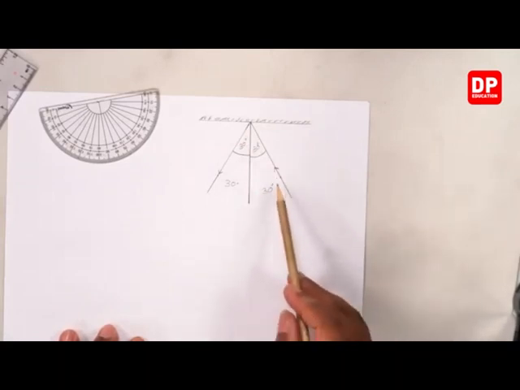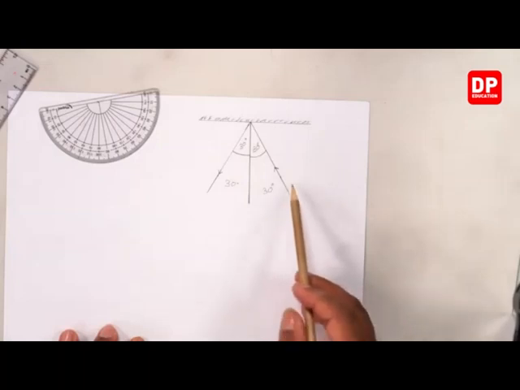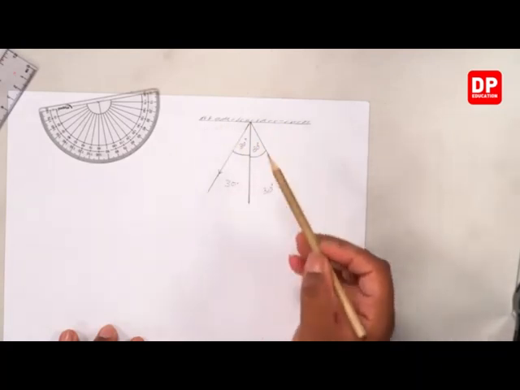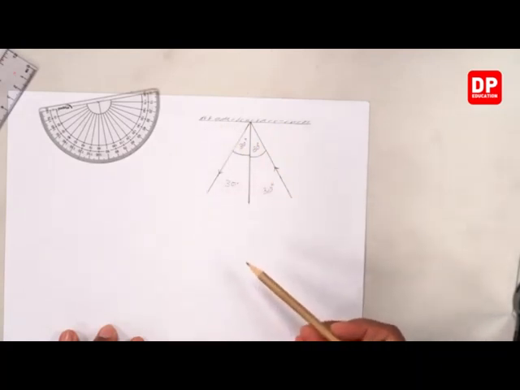So the light ray which is going after the reflection process, or the bouncing back light ray, the light ray which was bounced back after hitting the mirror surface, is referred to as the reflected ray.